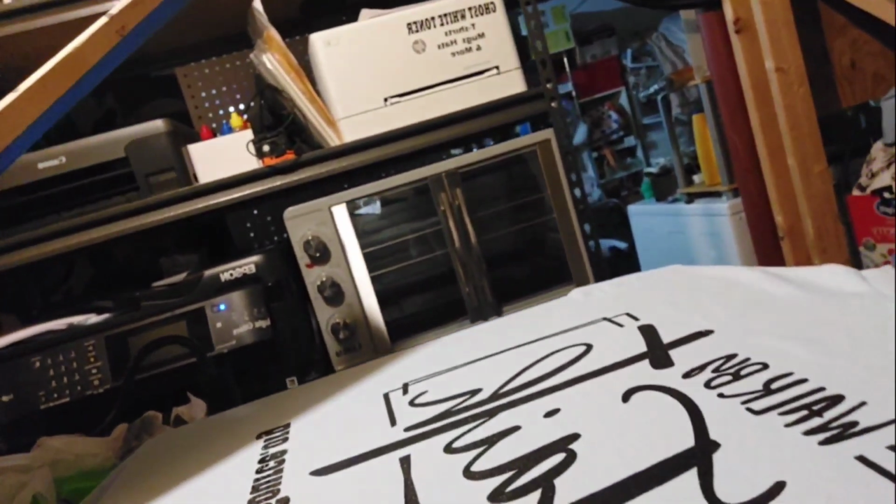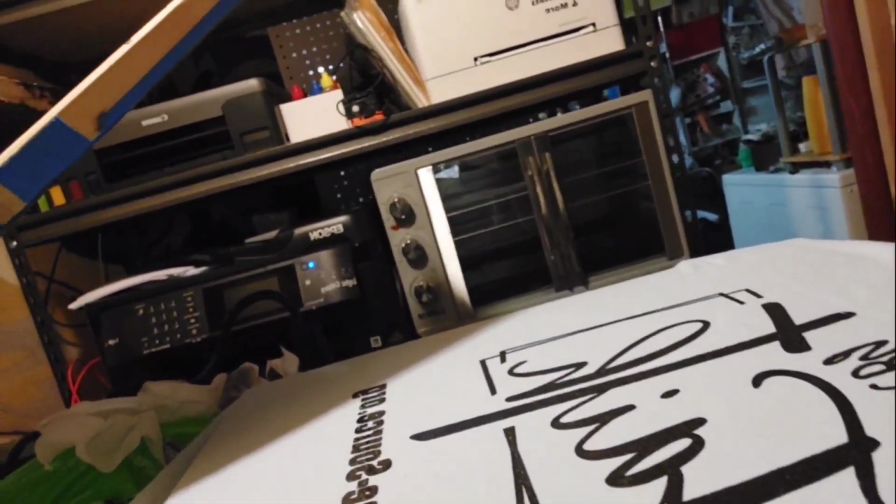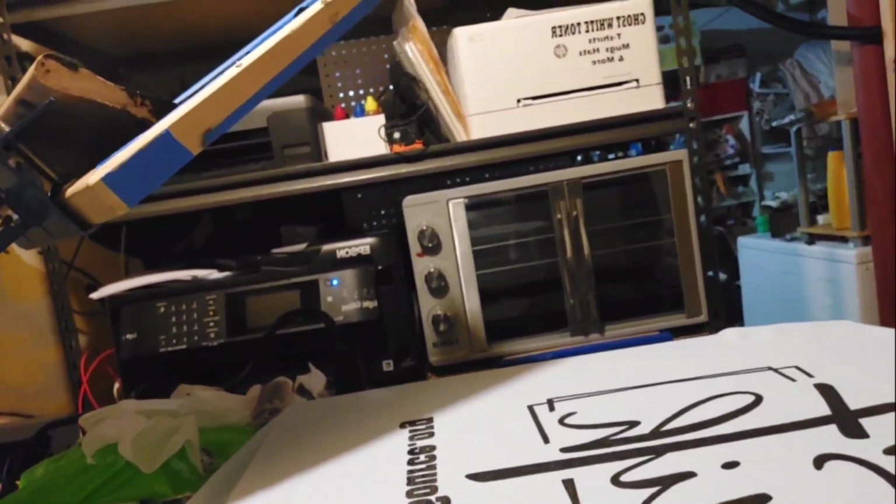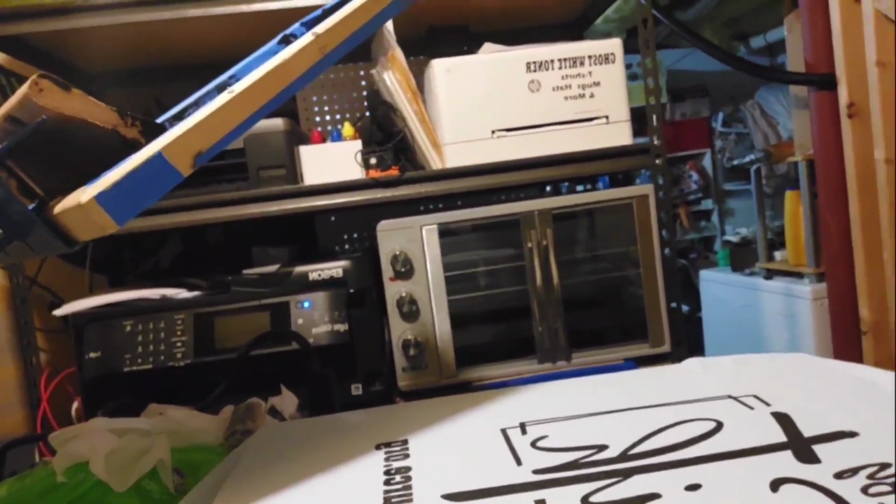All right, so this is what I'm talking about right there. Nice. All right, guys. So behind me is the heat press. What we're about to do is this, right?